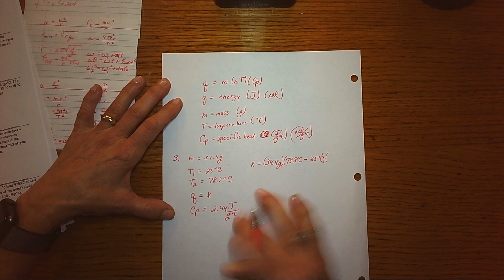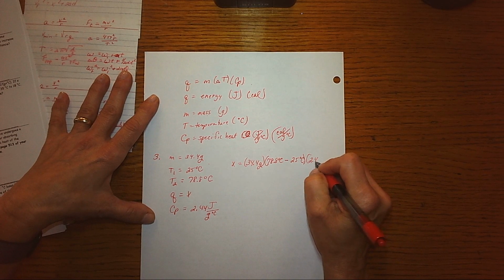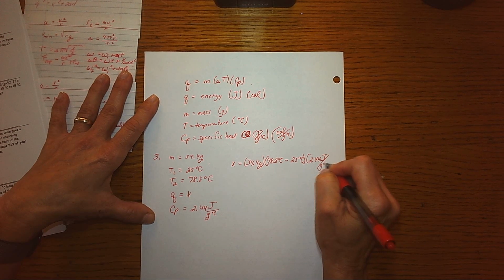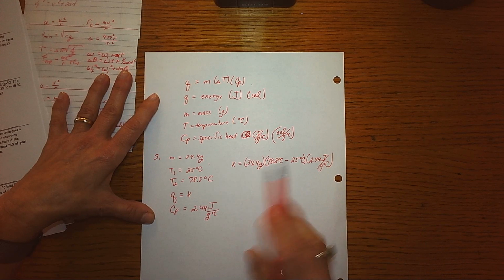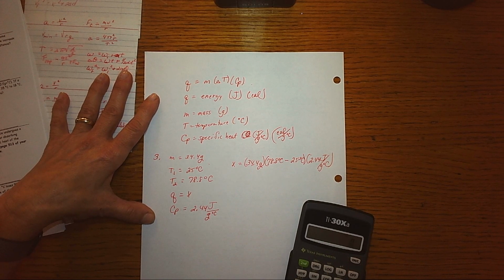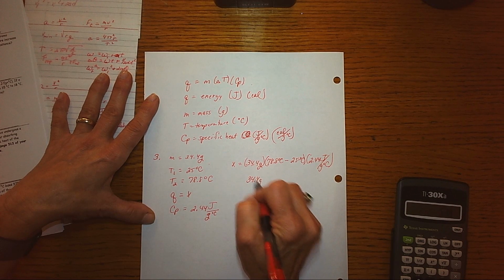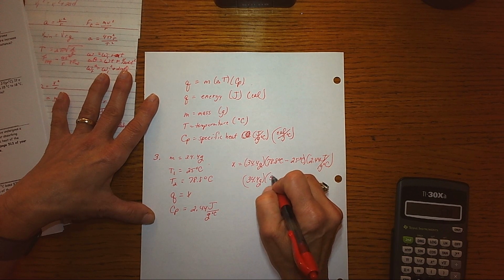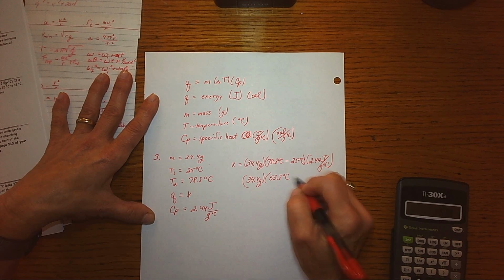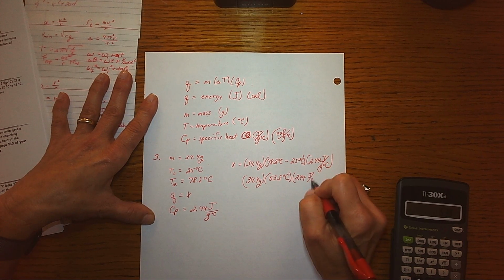And my specific heat is the last thing I put up there. So I can go ahead and subtract that to make it easier. And I get 53.8. So I'm going to multiply 34.4 grams times 53.8 times 2.44 joules per grams degrees Celsius.